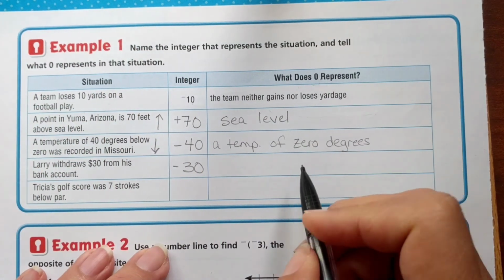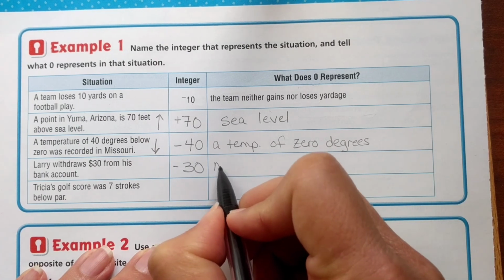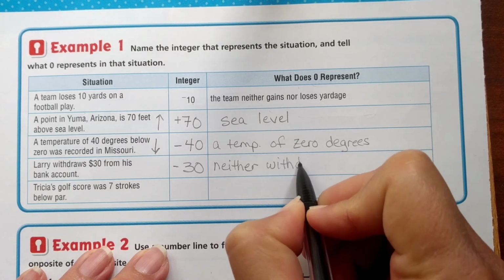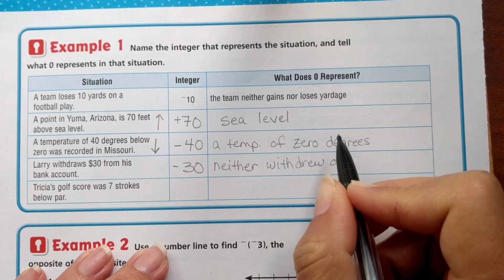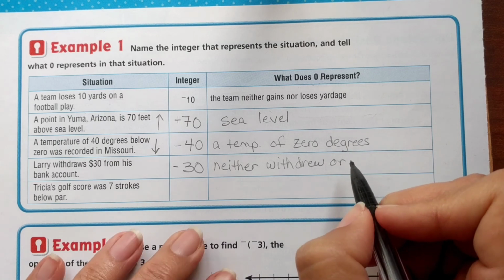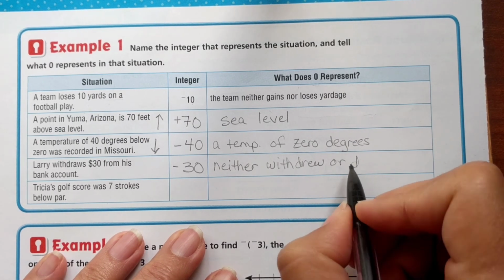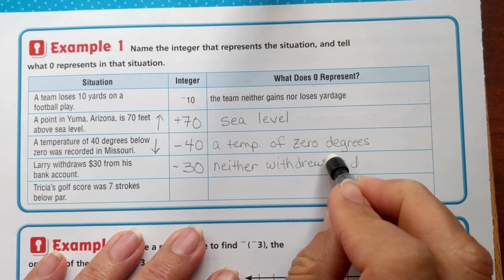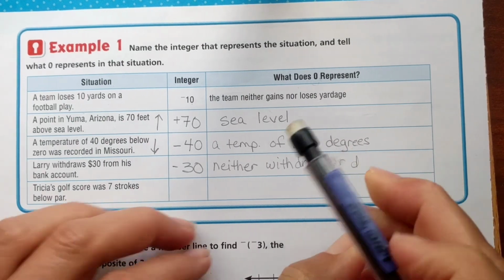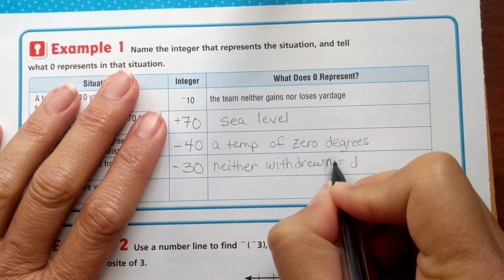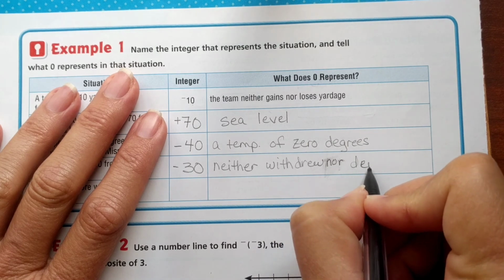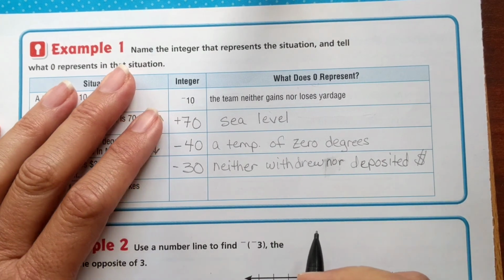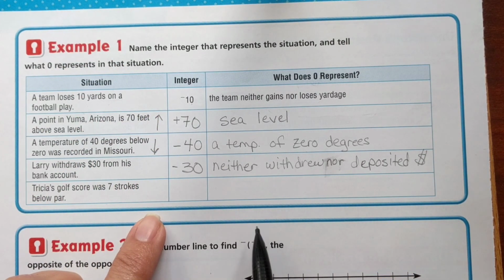0 in a banking situation means you neither withdrew or deposited. Depositing money means you're putting it in. Oh, I should say nor. Neither withdrew nor, let me make that look better, to be grammatically correct. Nor deposited money. I'm just going to do that symbol so that we can get done a little faster here.